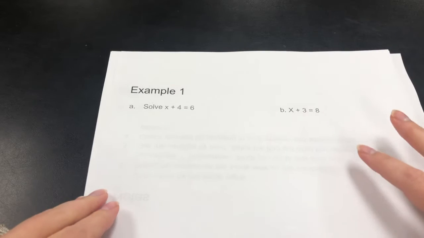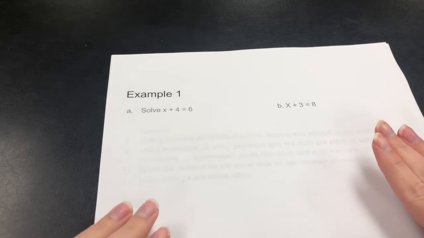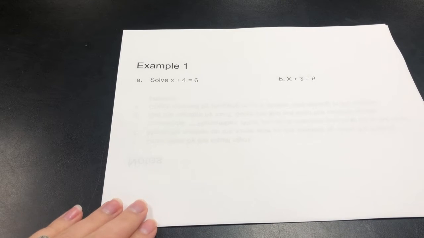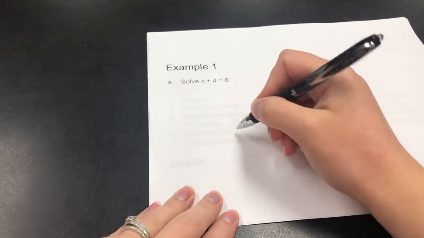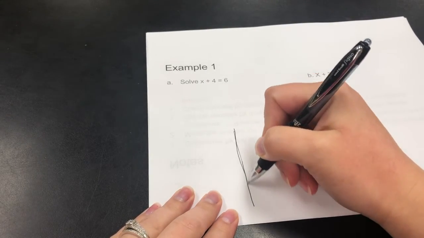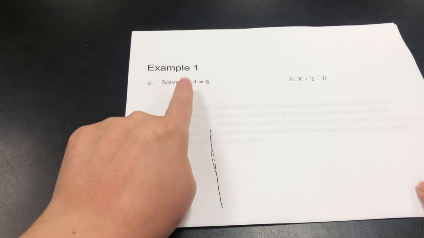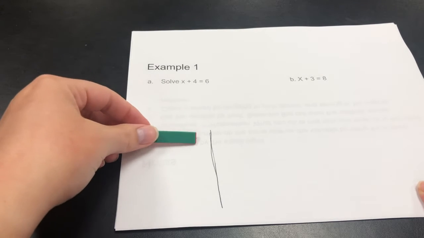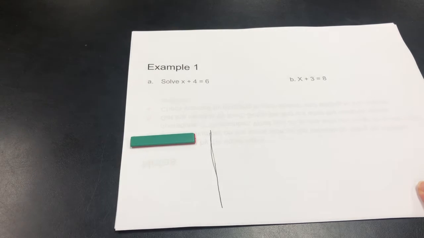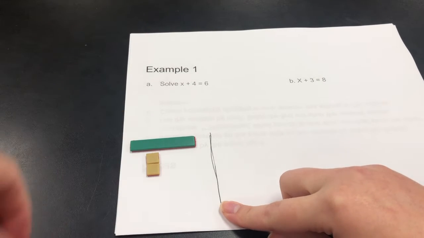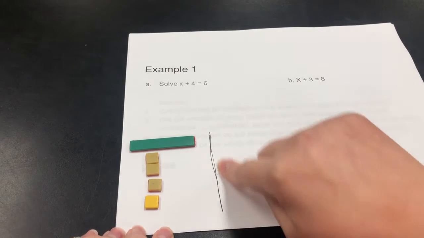Okay, so now let's look at some examples. So first, I'm going to model these. So I'm going to draw a line down here. This line is going to represent our equal sign. Okay, so for this first one, I have x plus 4 equals 6. So I'm going to have 1x, and don't forget the green represents positive. So 1x, and then plus 4, so 4 plus 1s. And then we have equal 6.